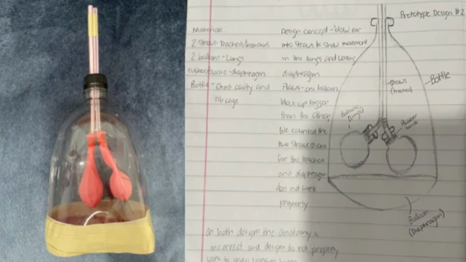From the first to second prototype, design changes include adding a diaphragm to solve the forced breathing problem. In the second prototype, we corrected the anatomy of the lungs by adding the ribcage, thoracic cavity. We use a bottle to represent this. We still use two straws as the trachea and bronchioles to test the air pressure.